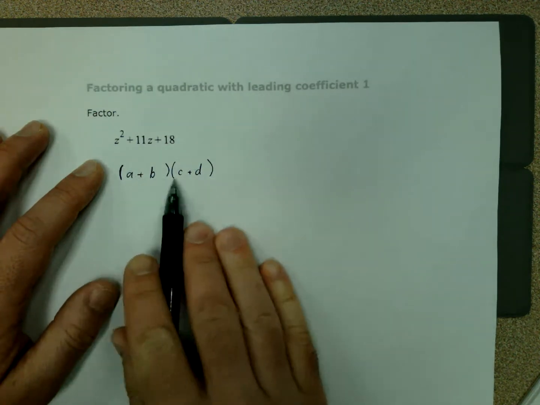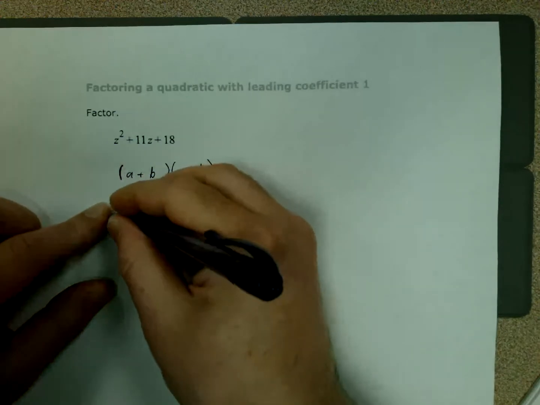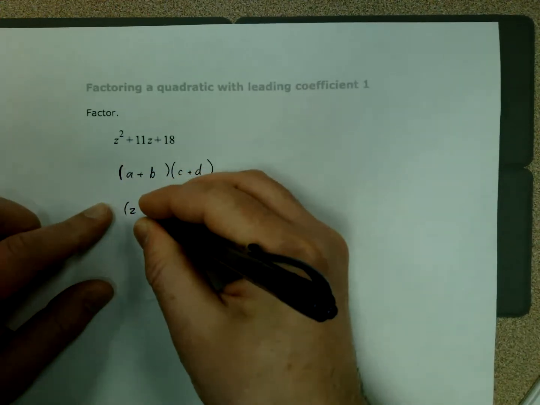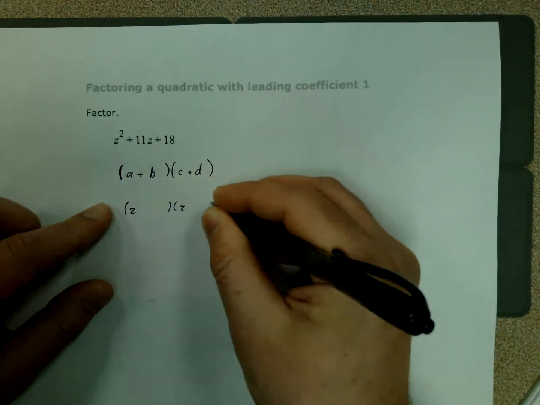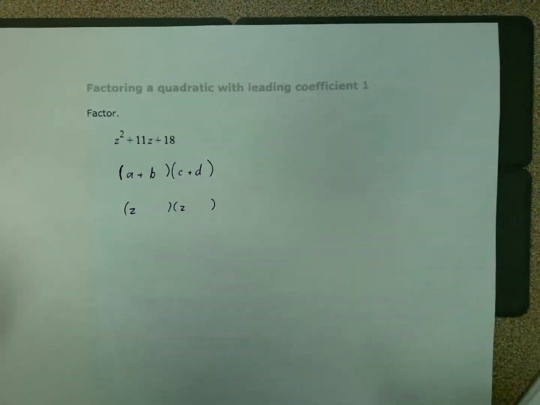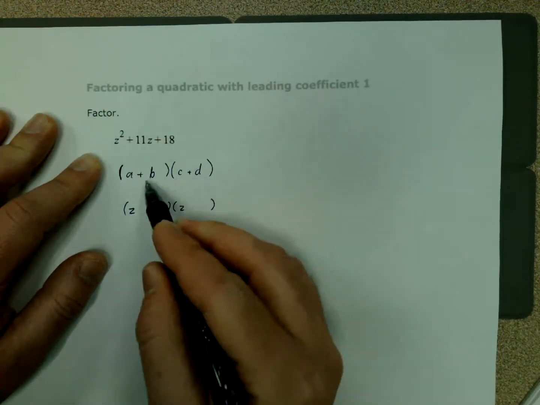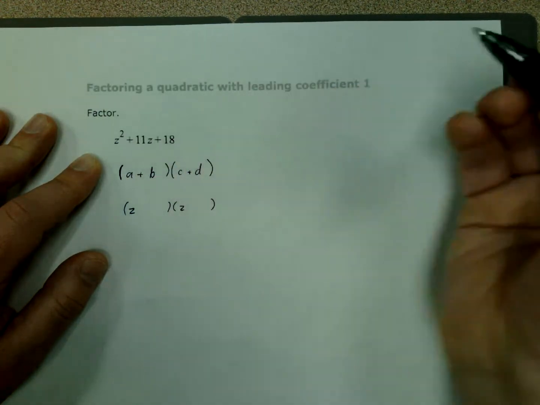To figure out this part, this is why that 1 is really important, because the only real way you can get z squared is z times z, so we know what's going to go in those first parts. If it's x squared, it's x and x, something like that. Then, to figure out what these numbers are, I'm going to look at my middle and last terms.